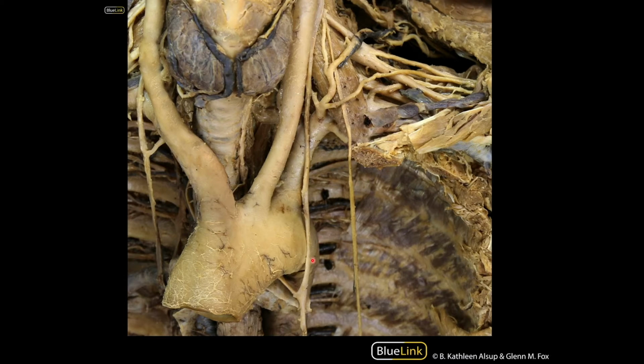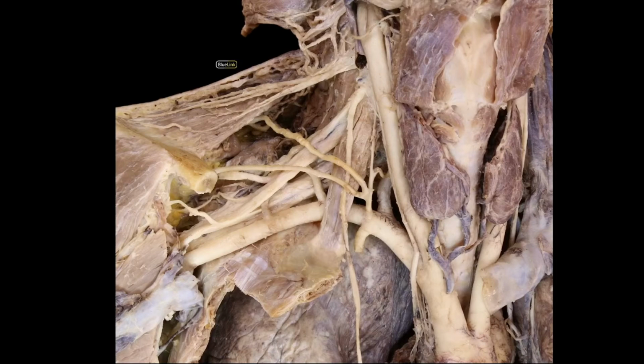The aortic arch turns to the left and becomes the thoracic aorta. This is the left anterior lateral view of the neck. Here is the brachiocephalic trunk splitting into the right common carotid and right subclavian arteries. The right vertebral artery is the first branch of the subclavian. It supplies the posterior cerebral circulation.